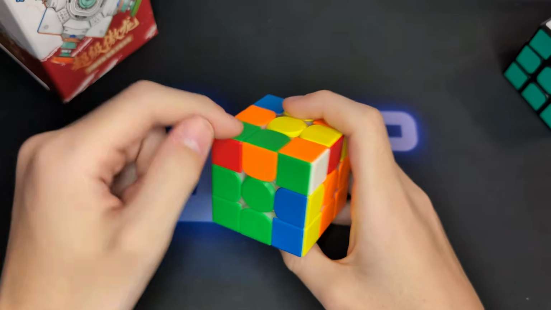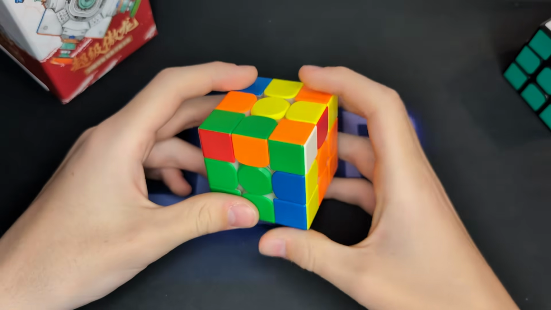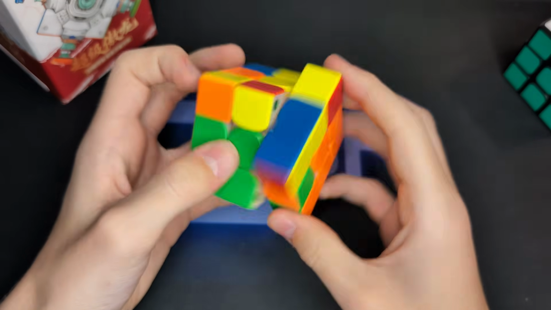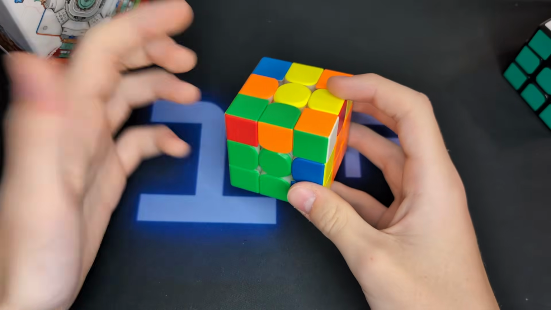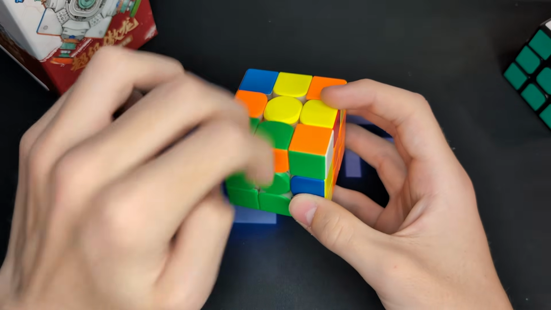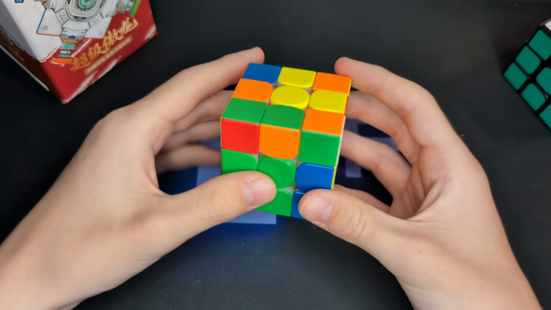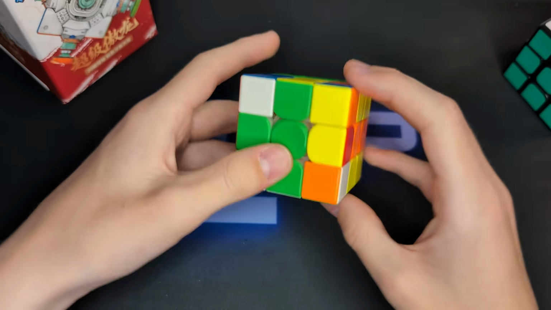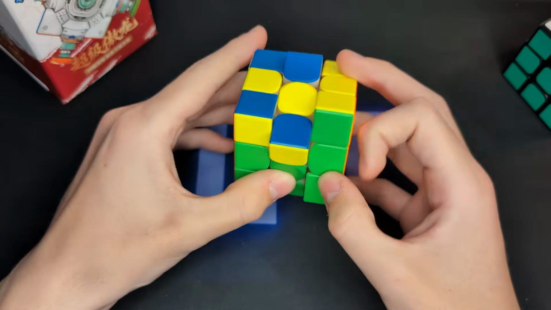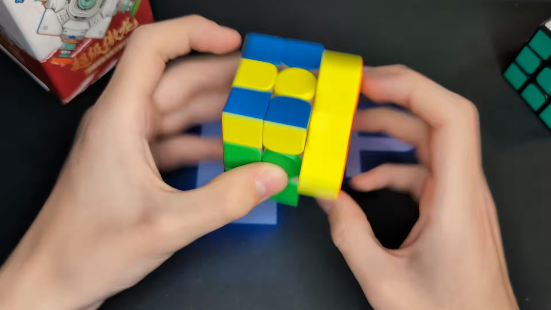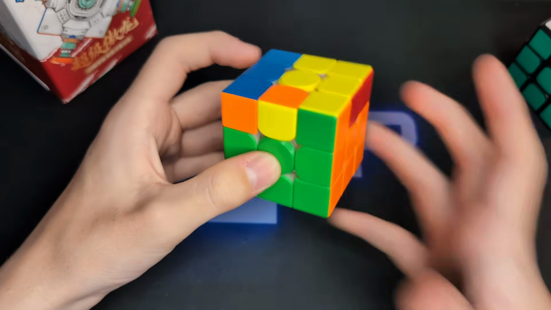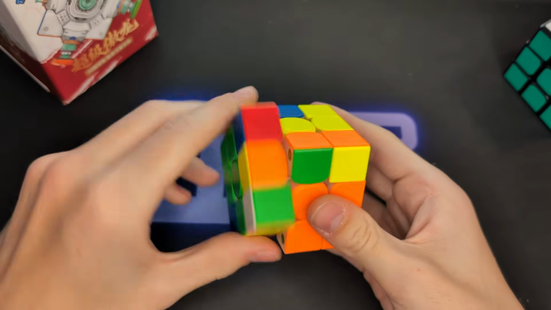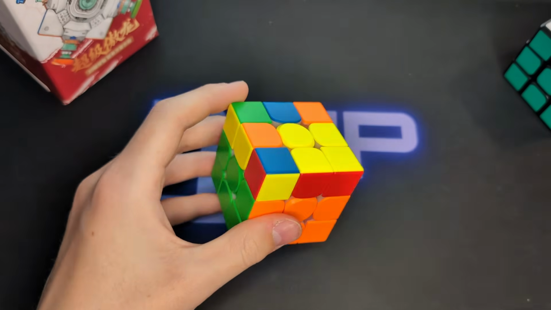Now if you have an edge and corner connected but they aren't inserted or paired, so if you have something like this, you bring it down, move this into the back, and then bring this up. Now you can 3-move that in and then insert this into the back like that. By the way, all of these also have a left-handed version which is solved the same.